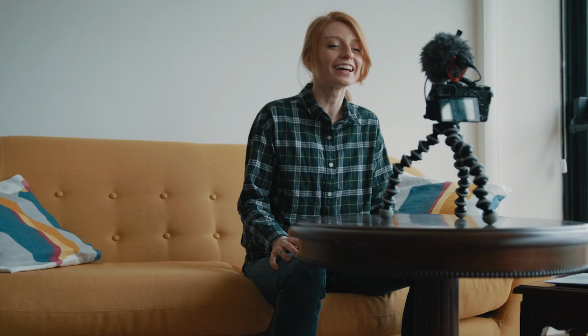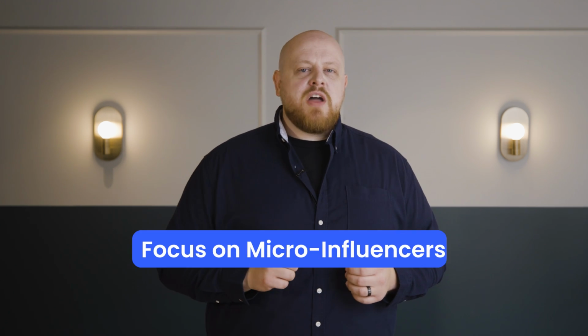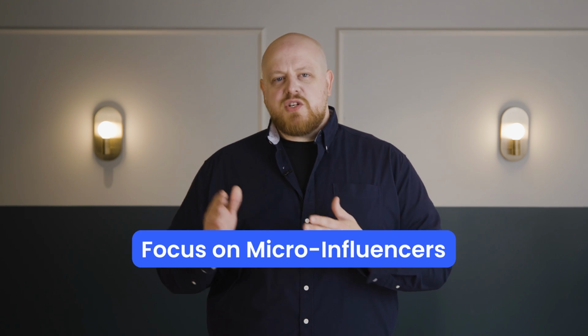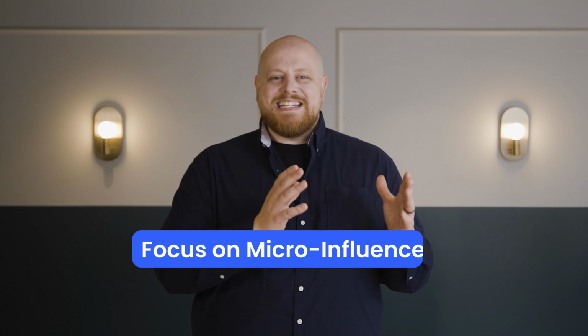Influencers have a close-knit group of followers who trust their recommendations and expertise. And you can use this to your advantage by reaching out to creators with similar audiences and asking for a course promotion. But here's the trick. Focus on micro-influencers, creators with smaller but highly engaged audiences. Micro-influencers often have a more authentic connection with their followers and may be willing to even promote your course in exchange for access or a commission.